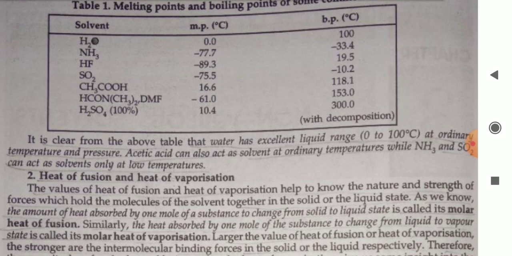Second, heat of fusion and heat of vaporization. The values of heat of fusion and heat of vaporization help to know the nature and strength of the forces which hold the molecules of the solvent together in the solid or a liquid state. As we know, the amount of heat absorbed by 1 mole of a substance to change from solid to liquid state is called its molar heat of fusion.